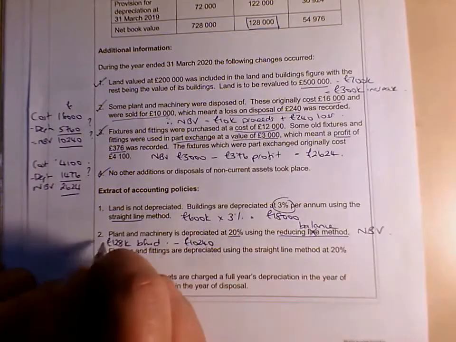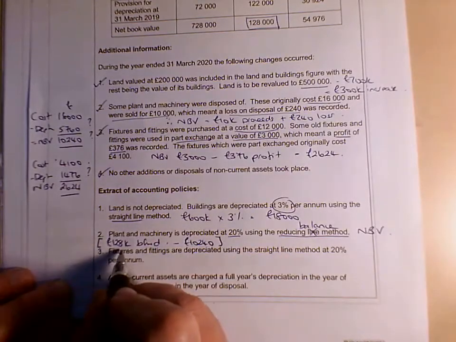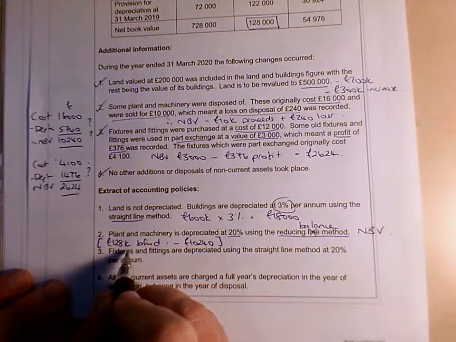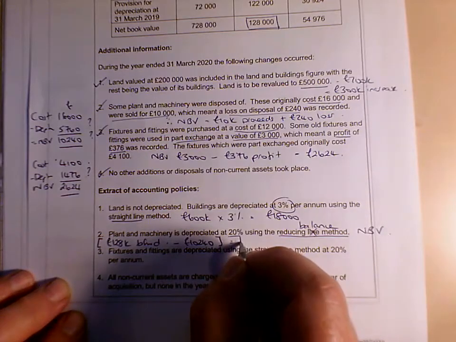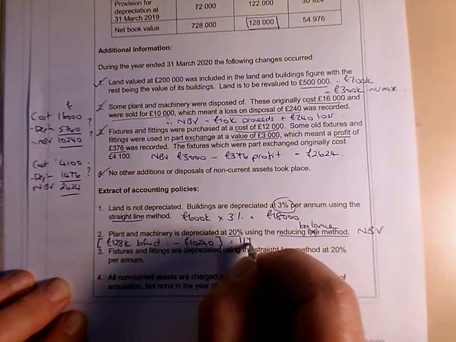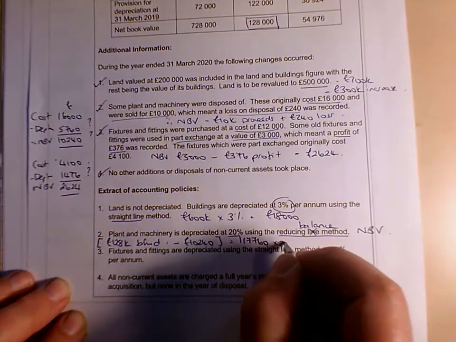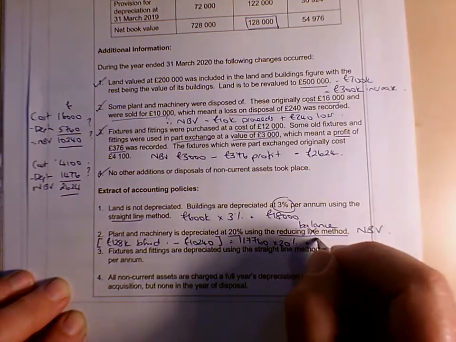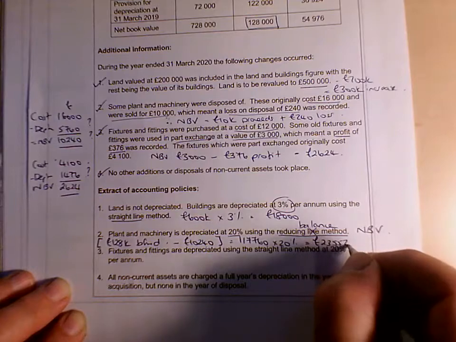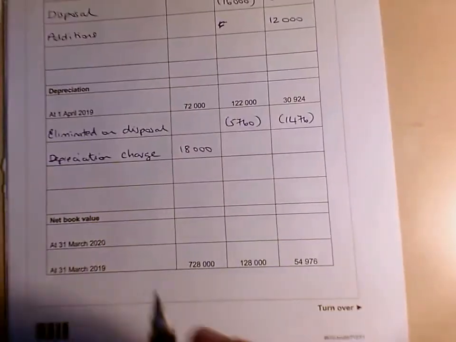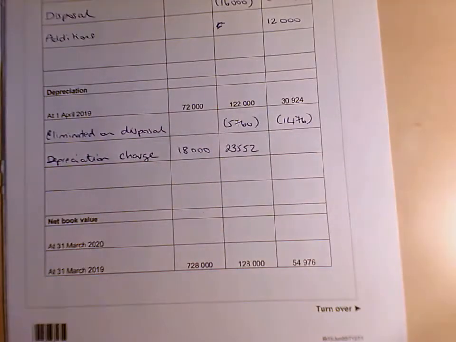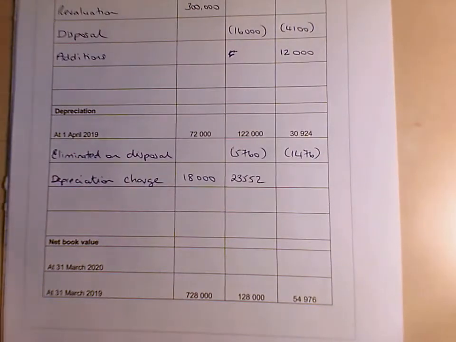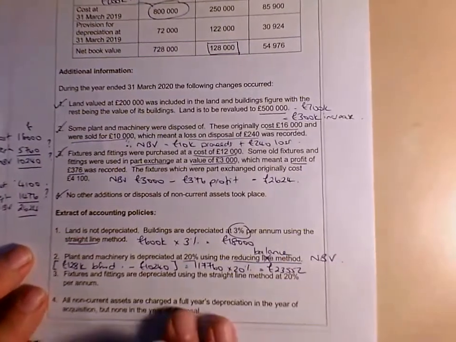10,240. Okay, so the depreciation is going to be based on 128,000 brought forward minus the 10,240, which is the net book value of your disposal. So if we do one away from the other, we get 117,760. We're doing 20% reducing balance depreciation, which is 23,552. Okay, and that's going to go in here, plant and machinery, 23,552 depreciation charge. Okay, we're nearly there.